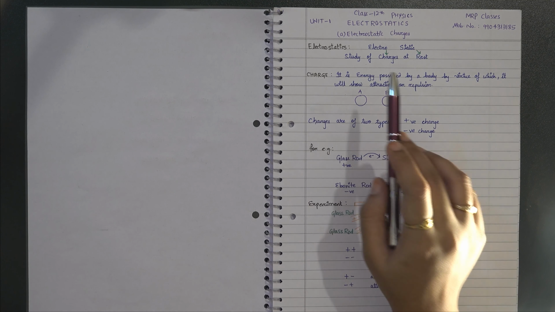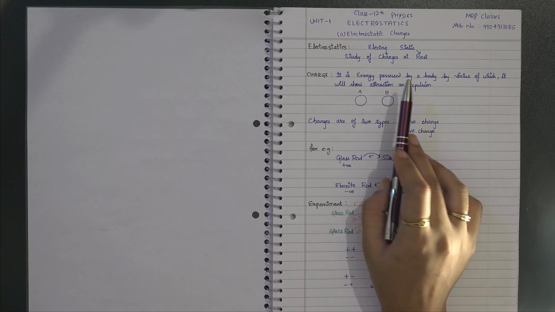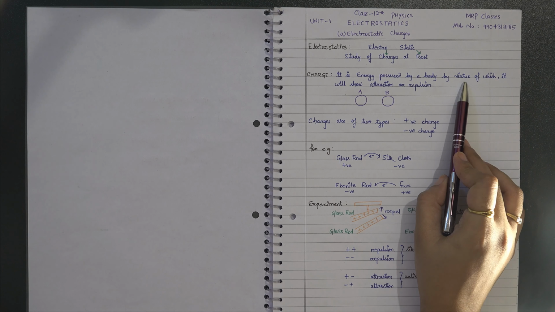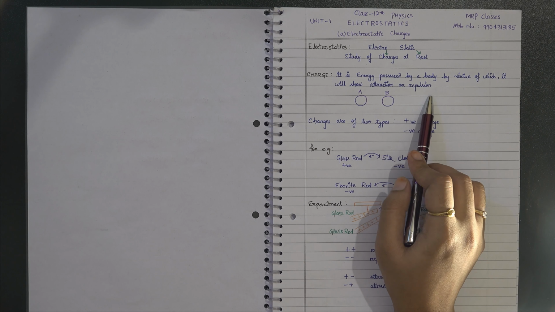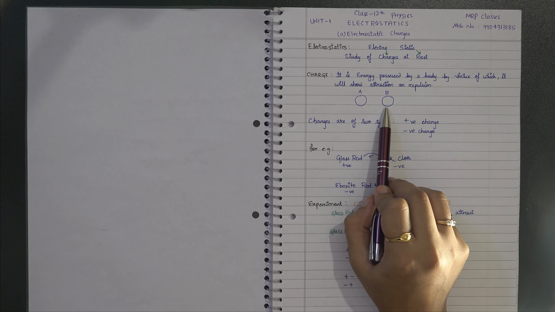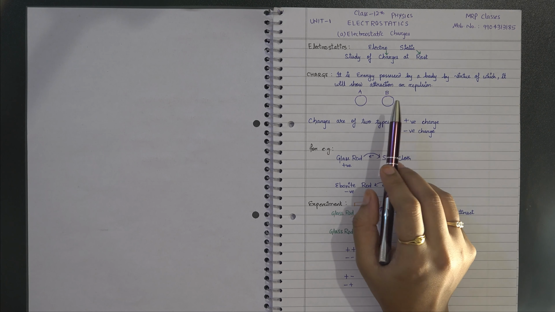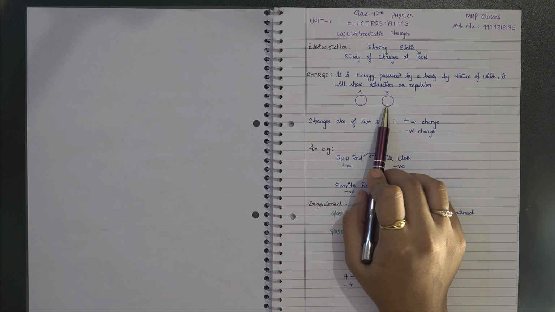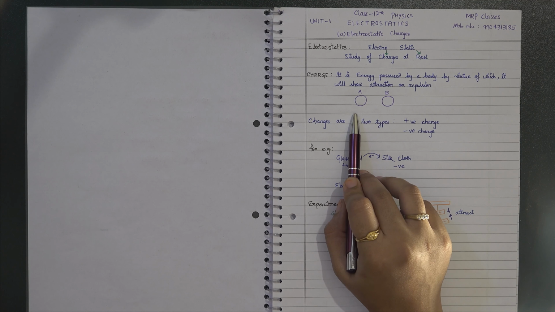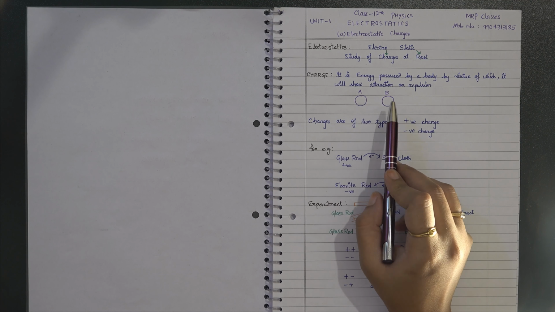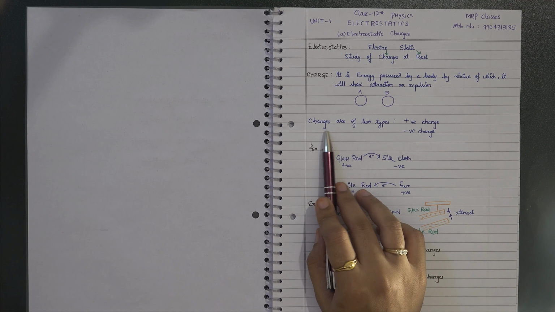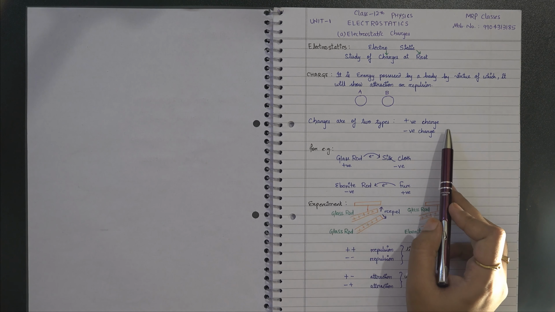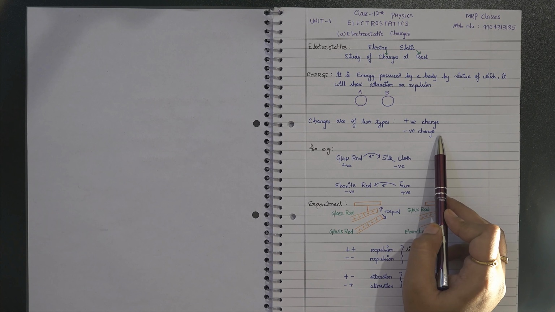What is charge? Charge is energy possessed by a body by virtue of which it will show attraction or repulsion. Means if we bring together bodies A and B, A will either attract or repel B and vice versa. So we say that the bodies A and B contain some kind of charge. Charges are of two types, positive charge and negative charge.